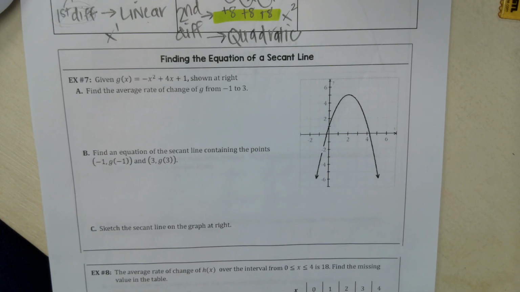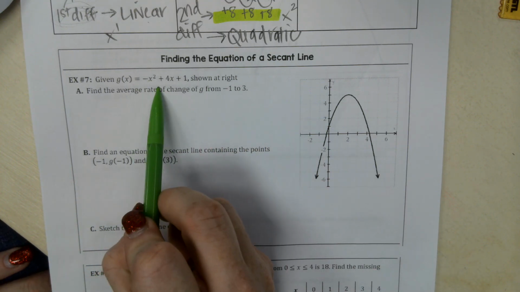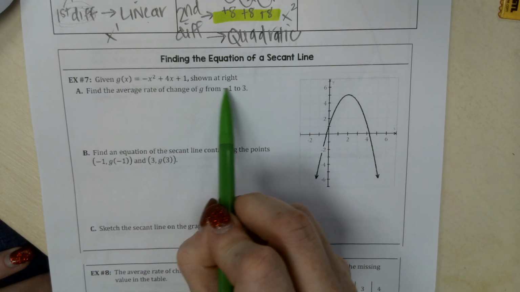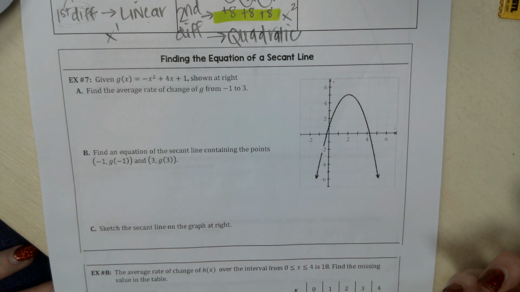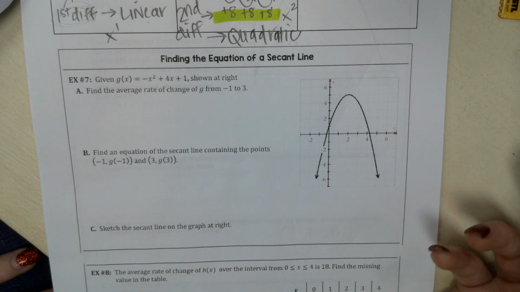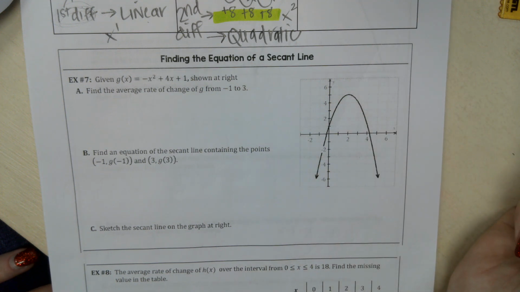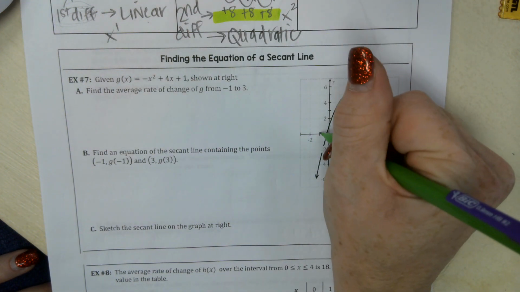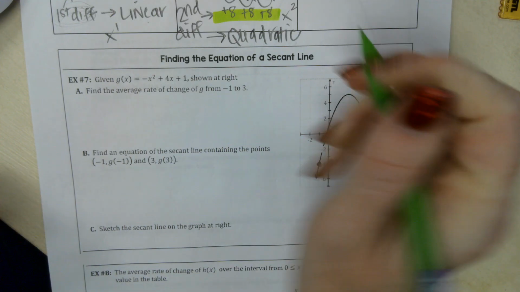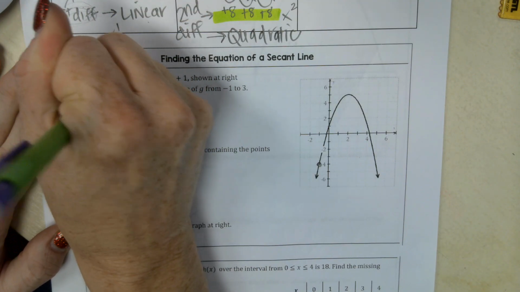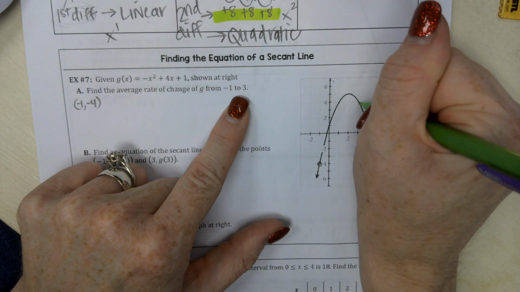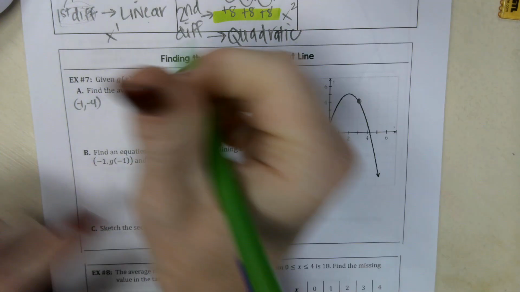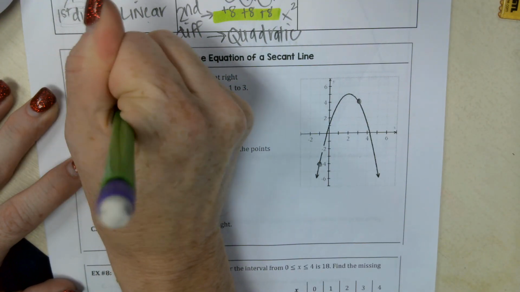Okay, here we go. Let's take a look at example number 7. Given this function, and I've got the picture shown at the right, find the average rate of change from -1 to 3. I'm going to work smarter, not harder. I'm going to find my points on my graph. When x is -1, my output was -4. And when my x value is 3, my y value is +4.